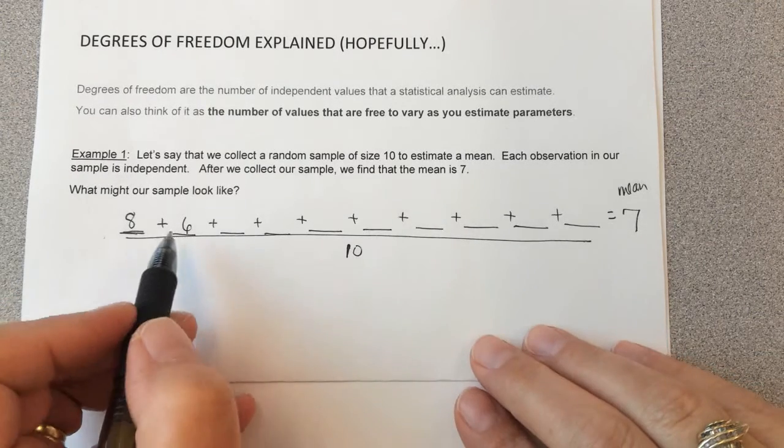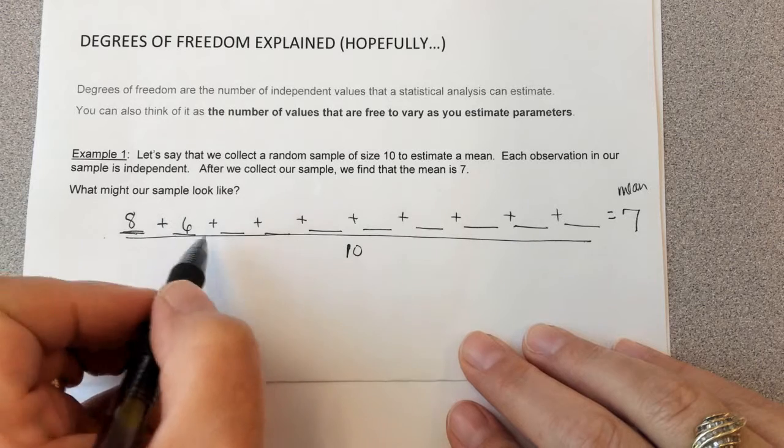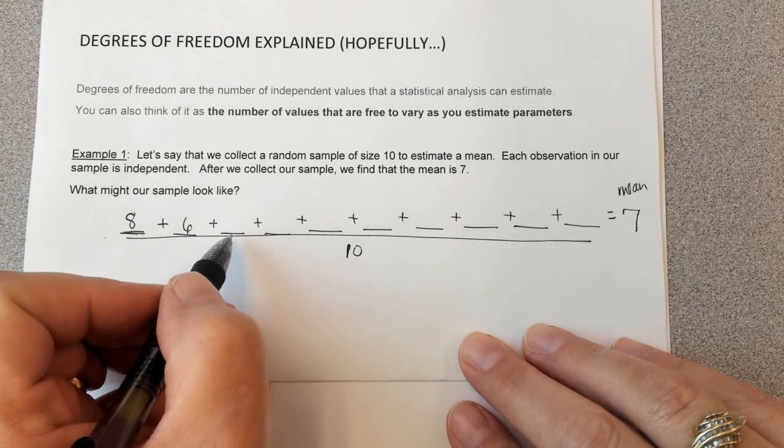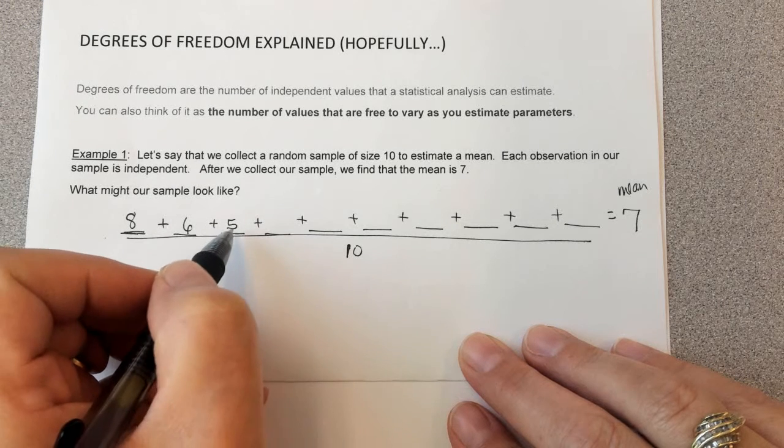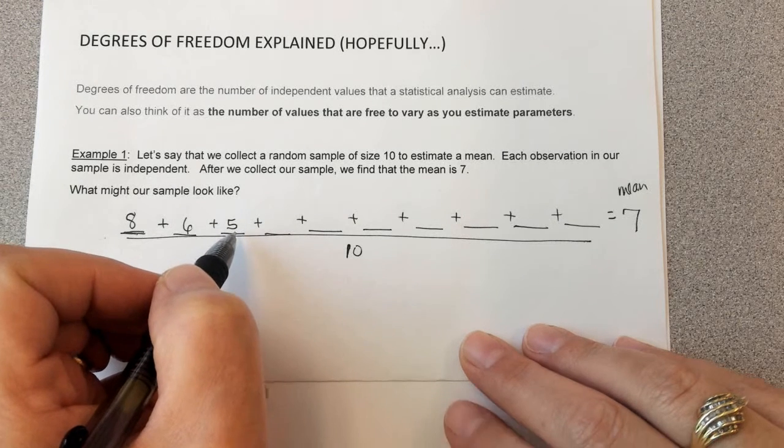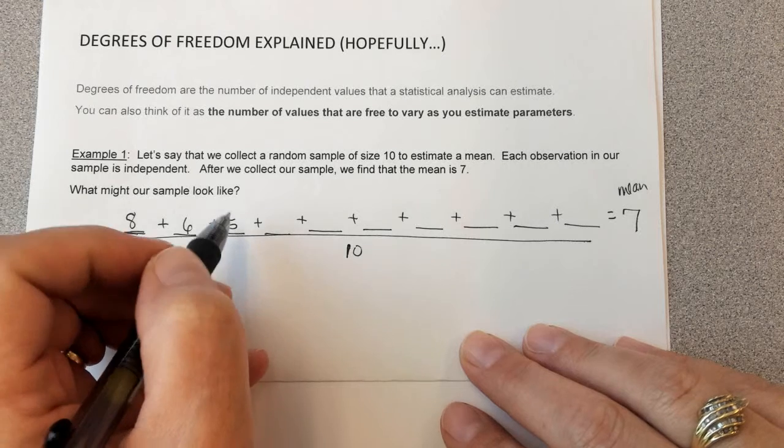It was free to vary. It could have been lots of different things. Third bunny rabbit, it could have lots of different weights. It could weigh 5 kilograms. It could weigh lots of different things. I'm just going to pretend we picked a bunny rabbit and it was 5.